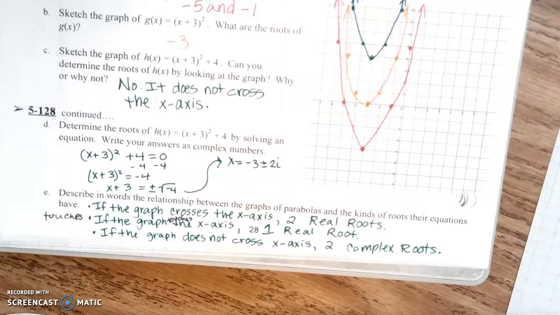Okay, so the first one is if the graph crosses the x-axis like the red one did, it's going to have 2 real solutions. If the graph touches the x-axis like the yellow one did, it's going to have 1 real root. And if the graph does not cross the x-axis like the green one does, it's going to have 2 complex roots.